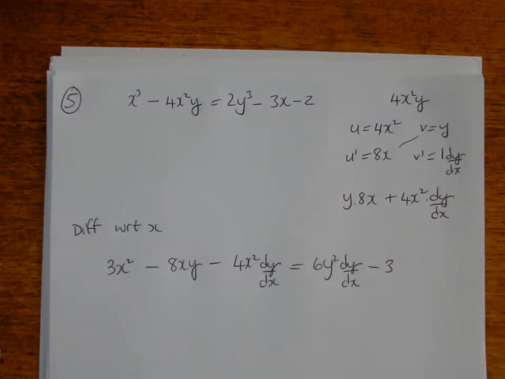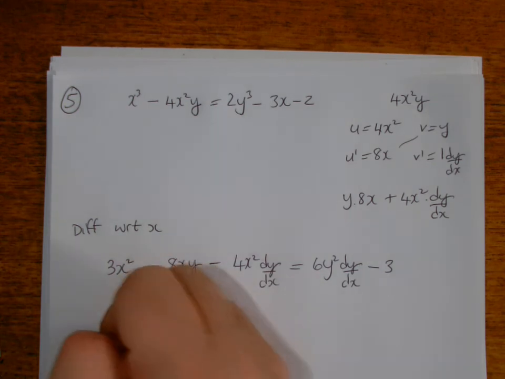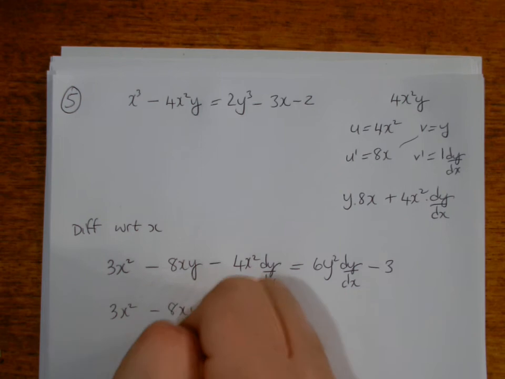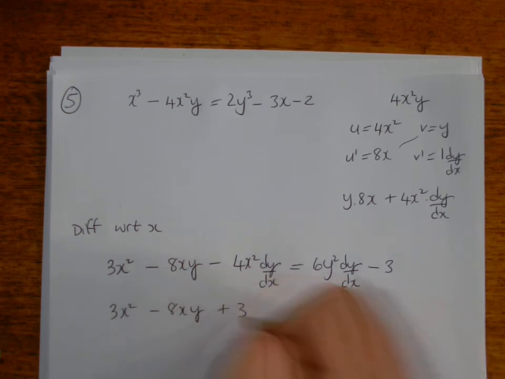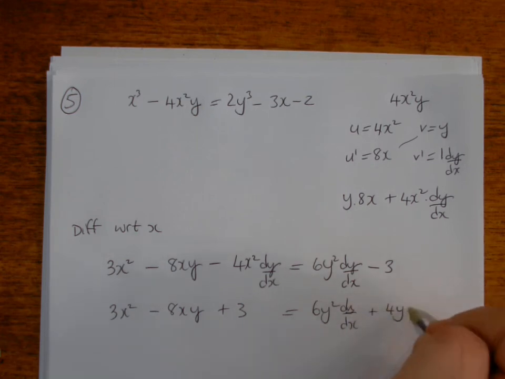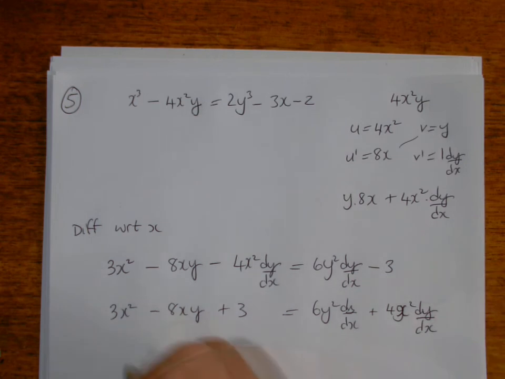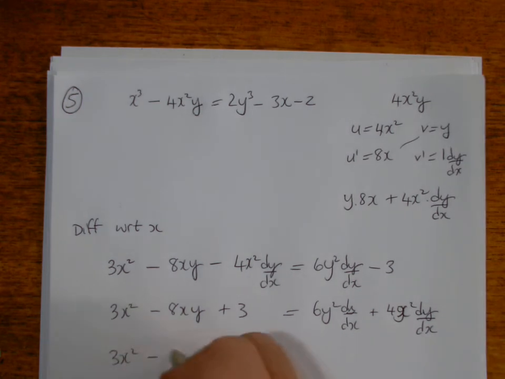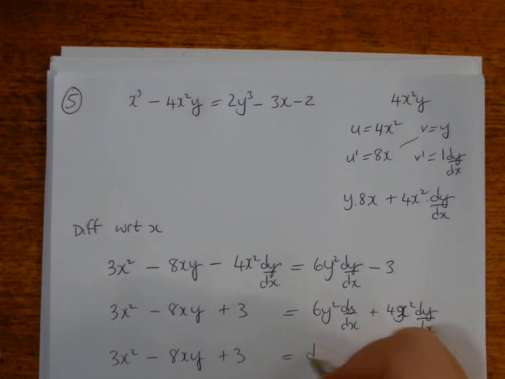Okay, so what we can do then is group the dy/dx's. I think it'll be easier in this case to take the dy/dx's onto the right hand side. So I get this. It's just easier because they'll both be positive then, won't they? It should be x squared there, shouldn't it? Getting confused? So then I have 3x squared, take away 8xy, plus 3, and then factorize the dy/dx.